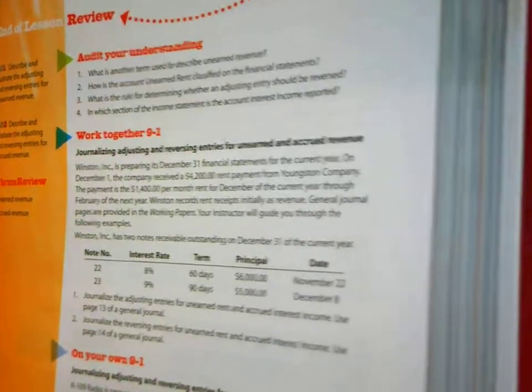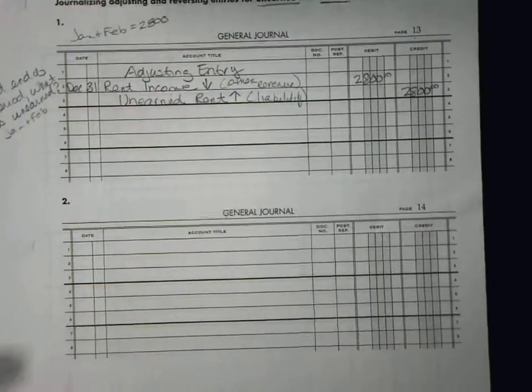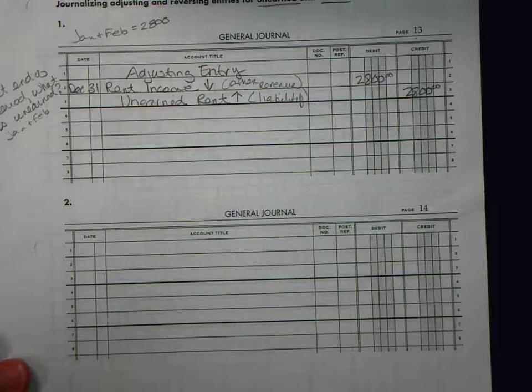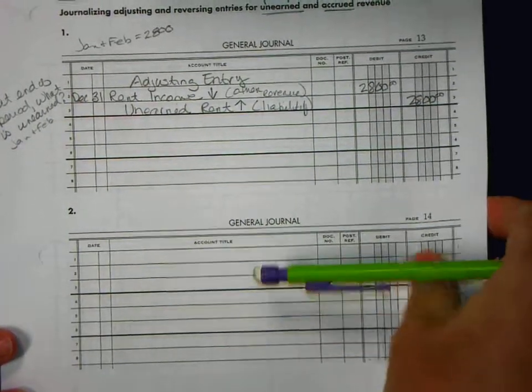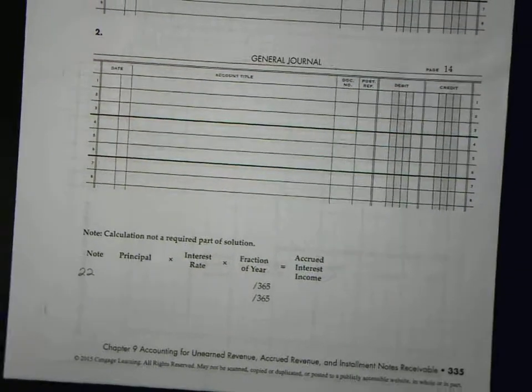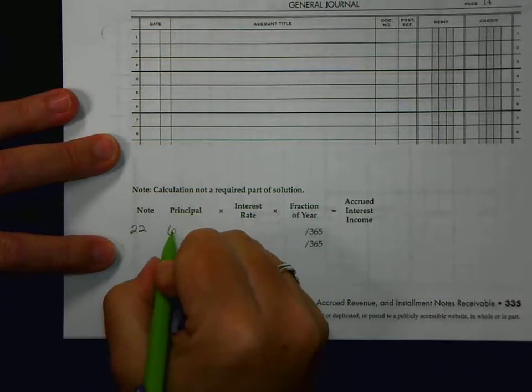Okay. So for note 22, the principal is $6,000. Oh, I can't see that. Let me move this. Principal was $6,000. The interest rate is 8%. The fraction of the year.